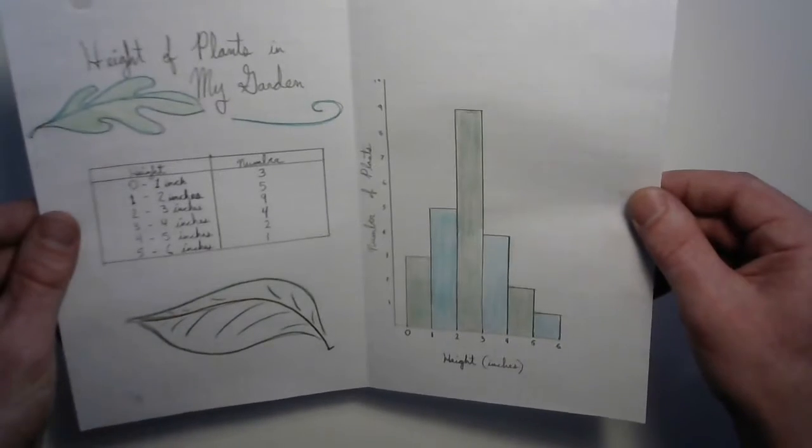So, how do we make one of these? Well, we need a different kind of question. We need something that's going to give us ranges. And actually, I'm going to use the exact same question I used for my bar graph.